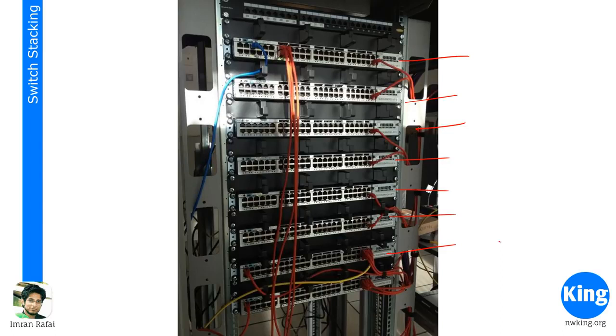So you have 7 switches. Like this, when you have access layers, you normally have switches sitting on a rack. Now the problem is, like I said, these are all 24 port switches, so 24 into what? Here you have 8 of them, right? 1 2 3 4 5 6 7 8. So that is 8 into 24 ports, that's 192 ports. So you have 192 ports in this case.